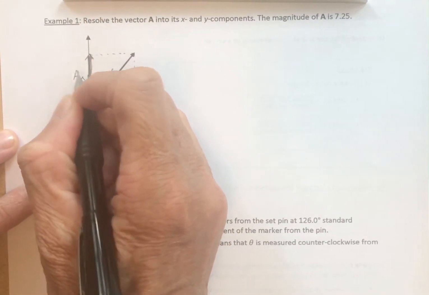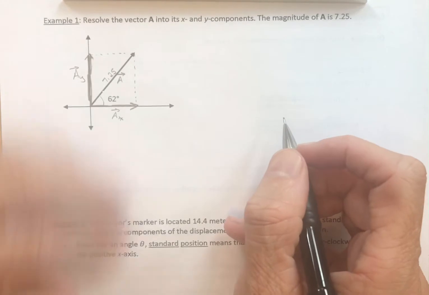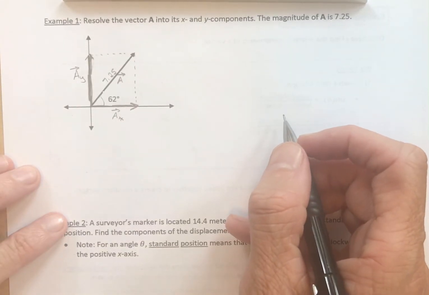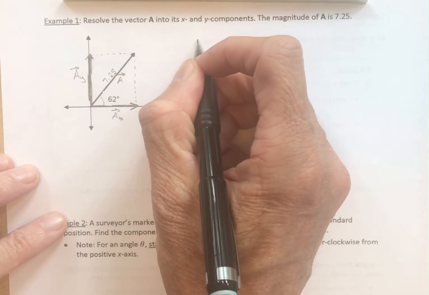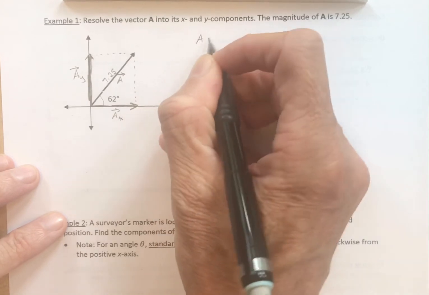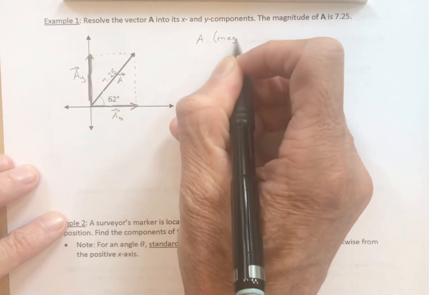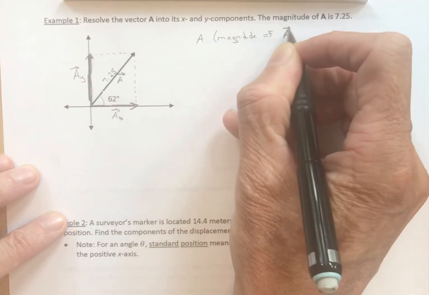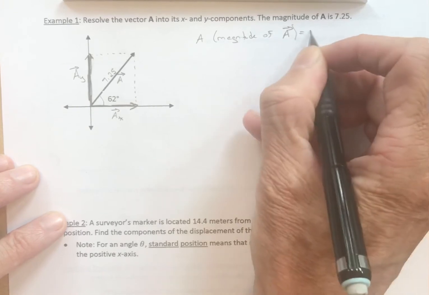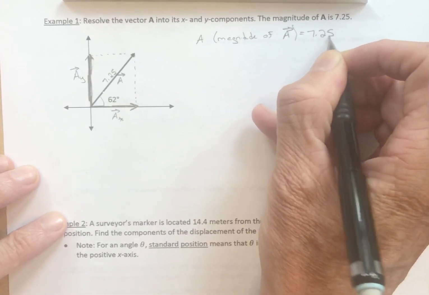This is the y component, A sub y of the vector. Okay, so we know here, now remember, A, which is the magnitude of vector A, is equal to 7.25.